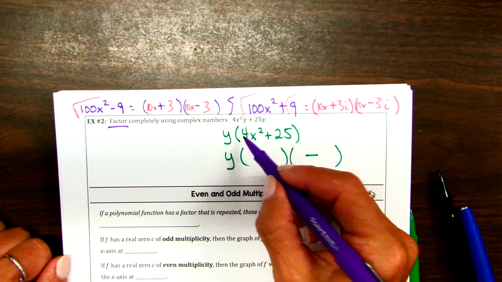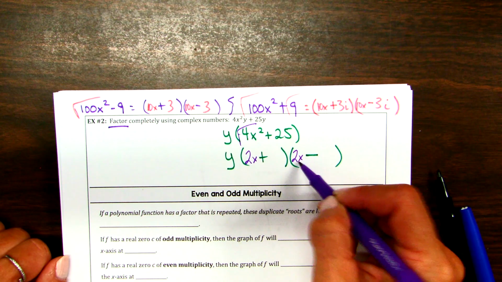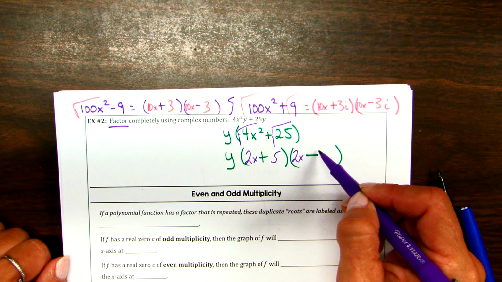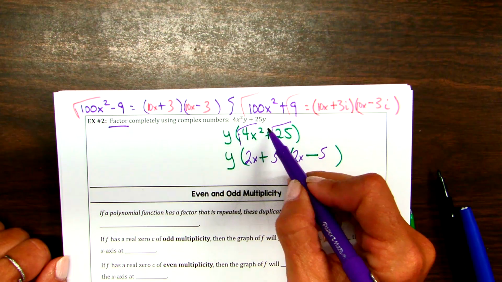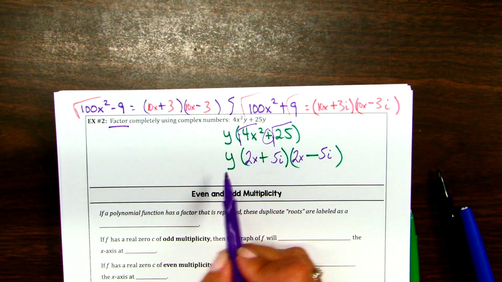Square root of 4x squared would be 2x. Square root of 25 is 5. And because it was a sum, we just throw an i in there. Done. Factored.